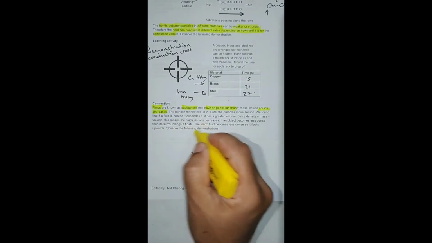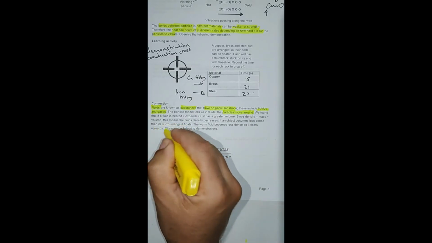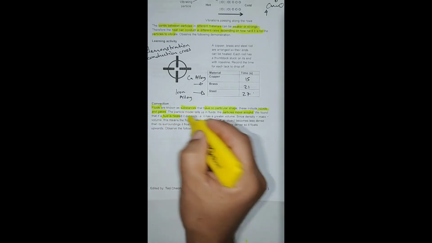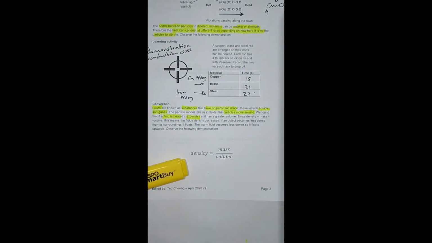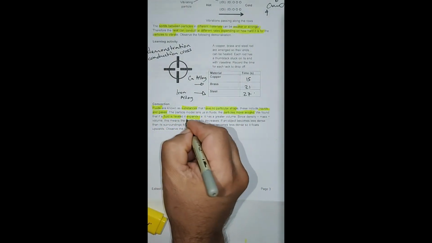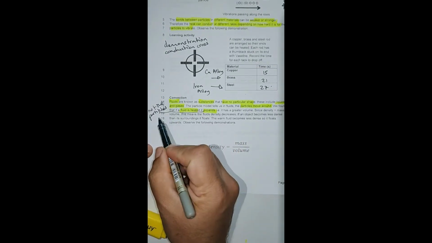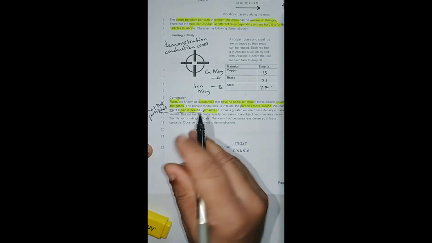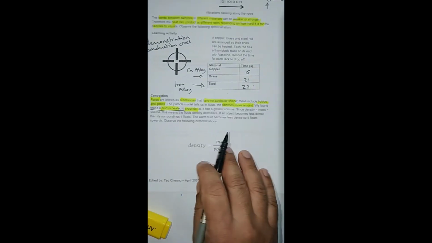The particle model tells us that in fluids, particles are free to move. We found that if you heat a fluid, it expands. Just going to make a note here. The fluid expands, not the particles. So the particles do not expand. The fluid expands. The space increases between the particles.